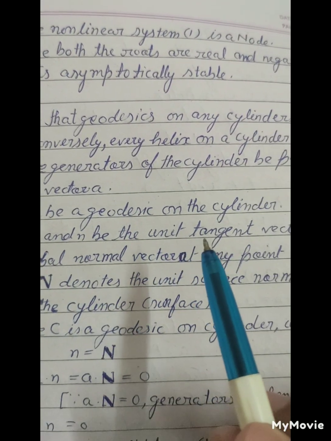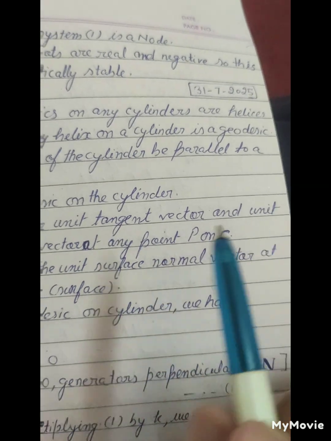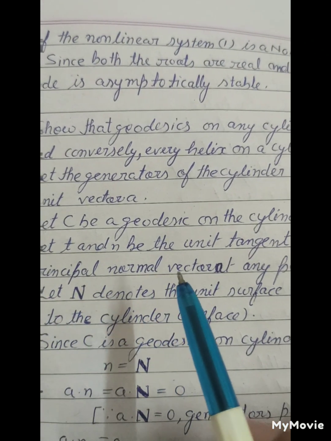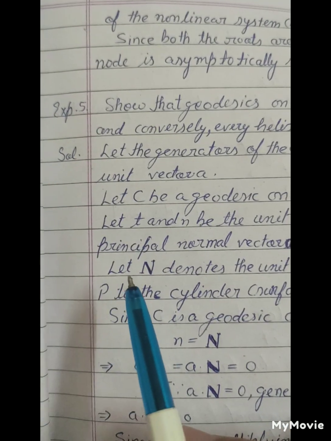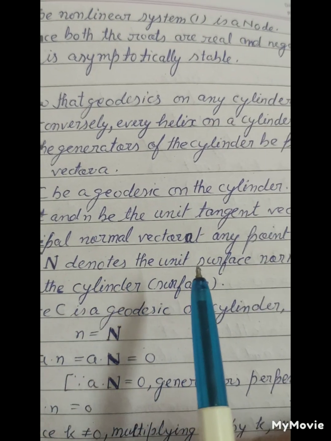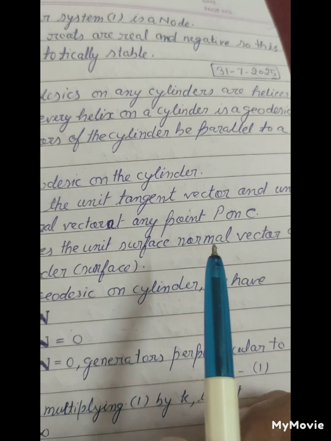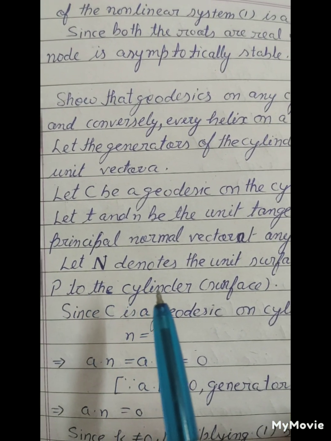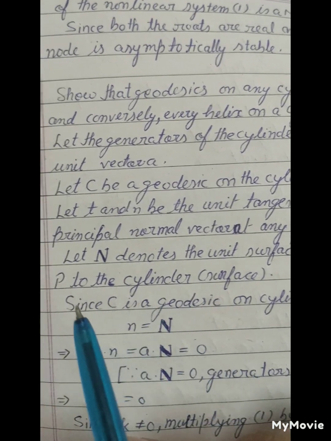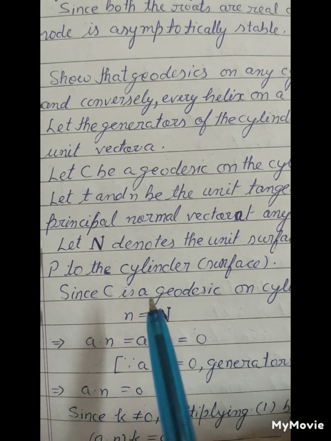Let T and n be the unit tangent vector and unit principal normal vector at any point P on C. Let N denote the unit surface normal vector at point P of the cylinder surface.